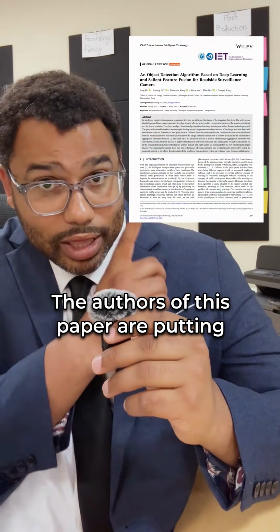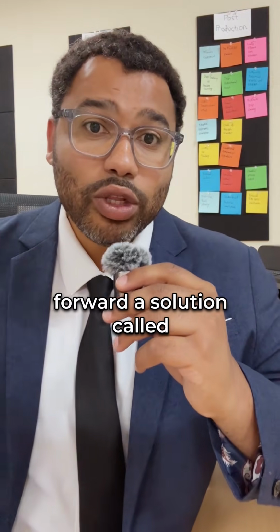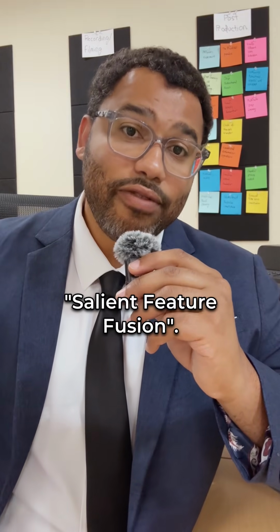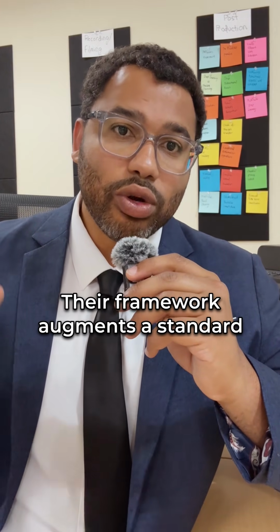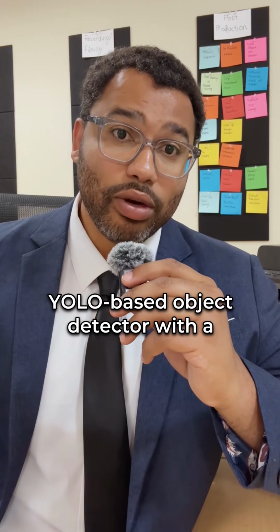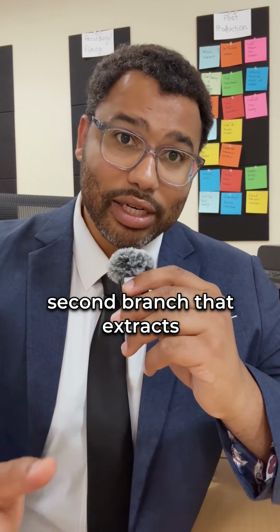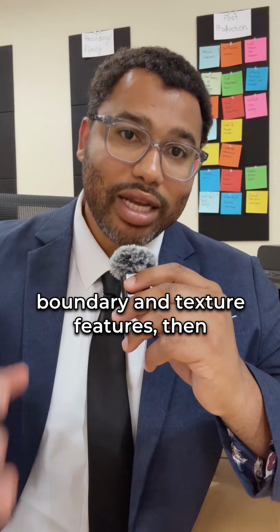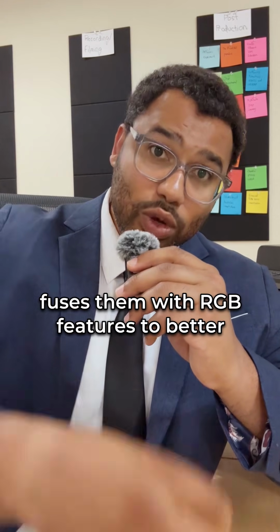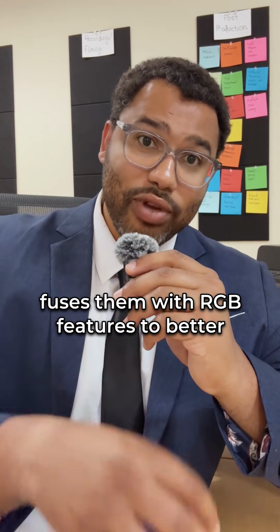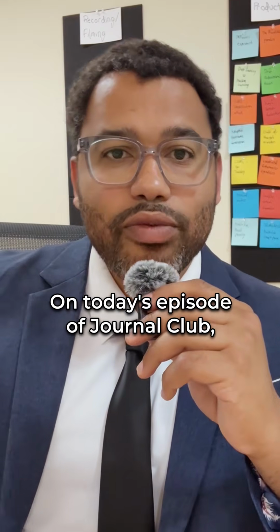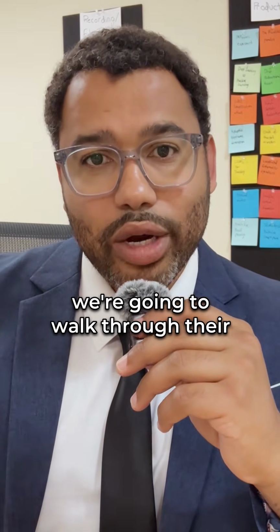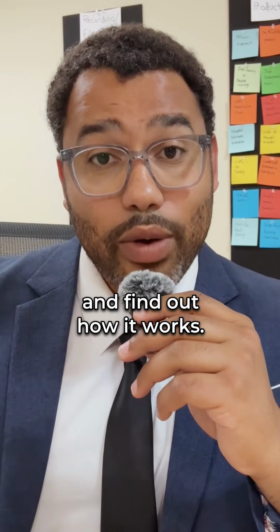The authors of this paper are putting forward a solution called Salient Feature Fusion. Their framework augments a standard YOLO-based object detector with a second branch that extracts boundary and texture features, then fuses them with RGB features to better distinguish between objects. On today's episode of Journal Club, we're going to walk through their system architecture and find out how it works.